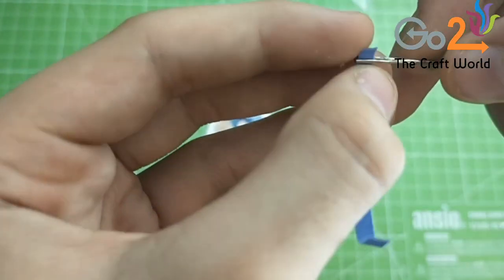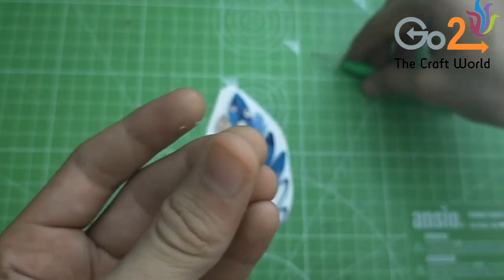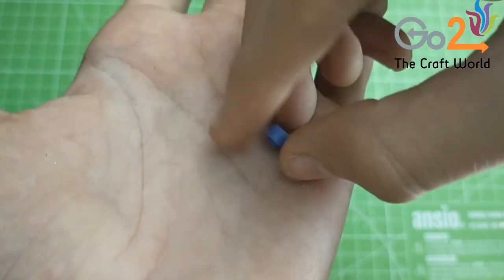For the next part I am using 1/8 strip of paper like this to make a little teardrop shape.